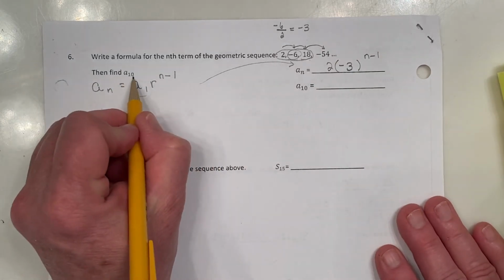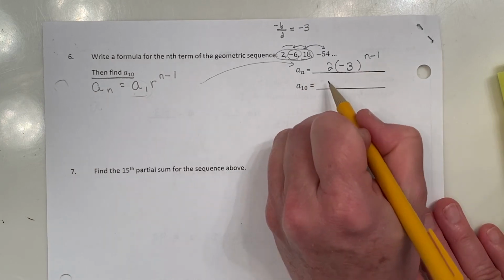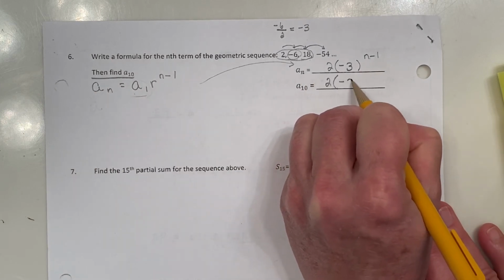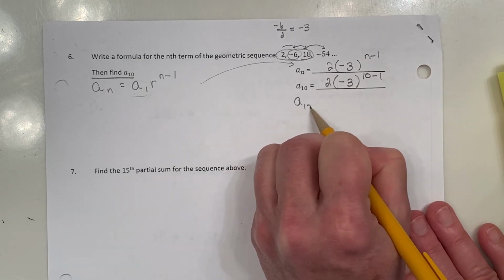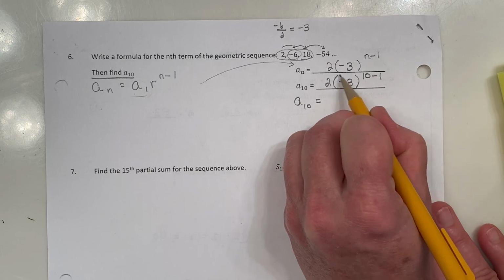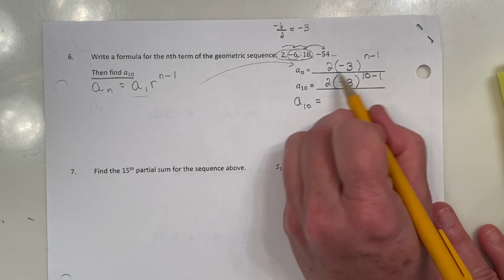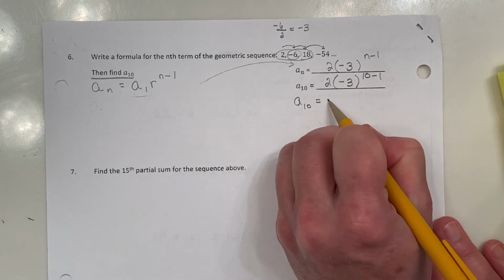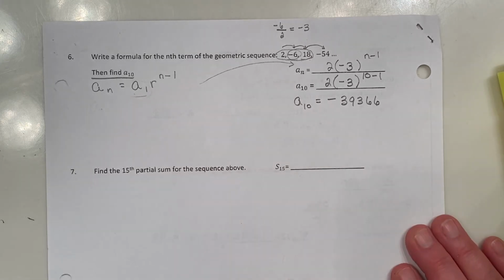Right, and then to finish by finding the 10th term, we just replace n up here in the exponent position with the 10. And remembering when you go to your calculator, parentheses are important, -3 in parentheses, raised to the 9th, then go back and multiply by 2. And that's the final answer.